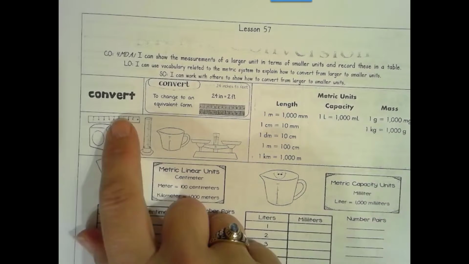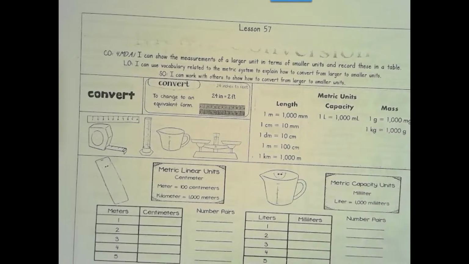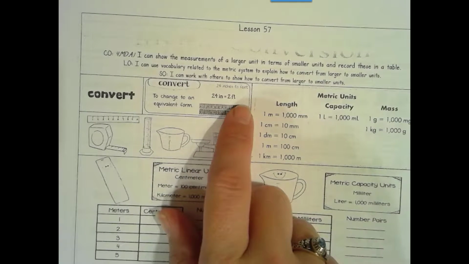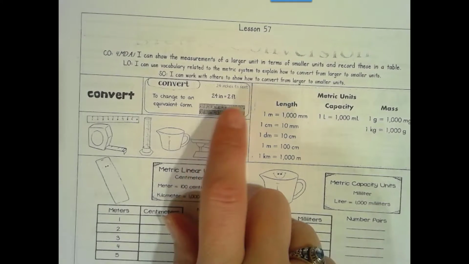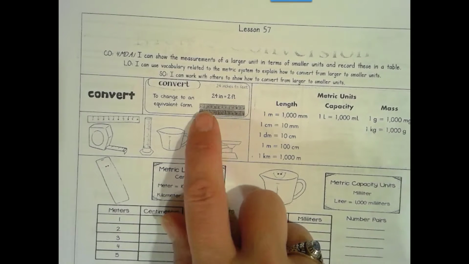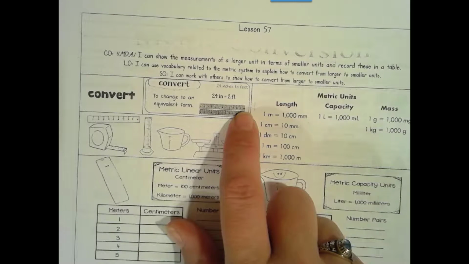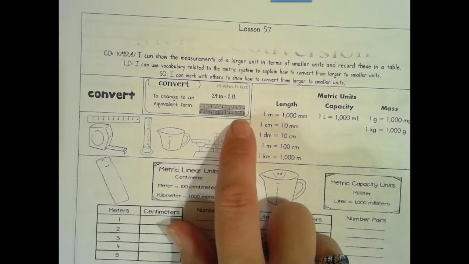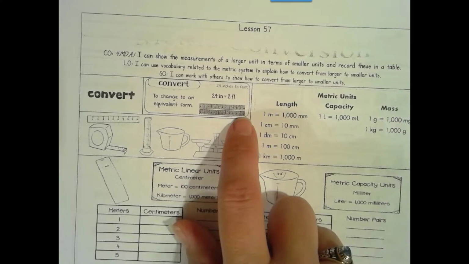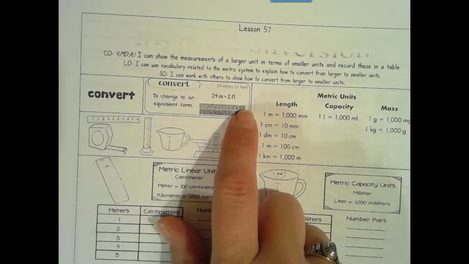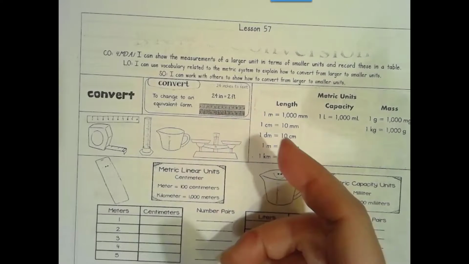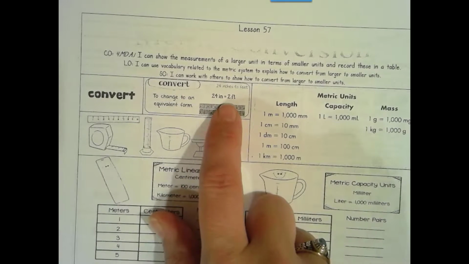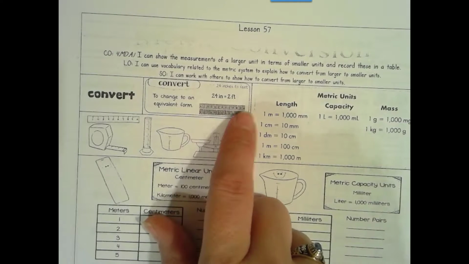So convert means to change to an equivalent form. Here we're going to talk more about inches and feet in our next lesson. But a ruler is 1 foot long, or it can be, and it's also 12 inches long. The inches are the smaller ones, and the foot is the larger one. So we're looking at fractional pieces. There's 24 fractional pieces in 2 whole units.